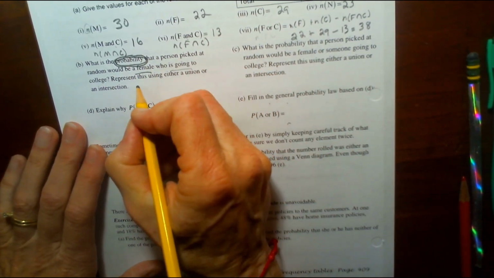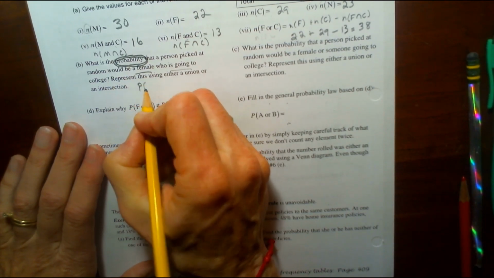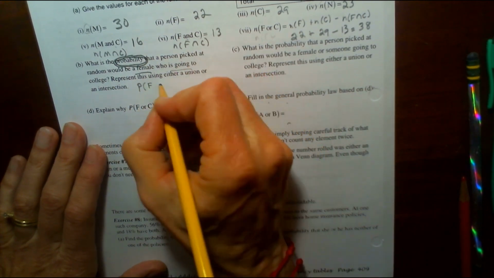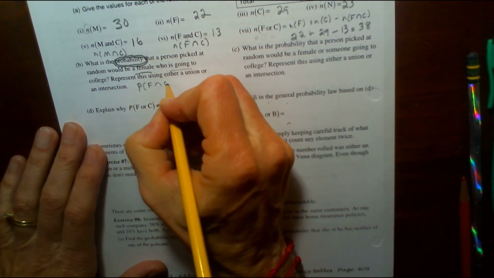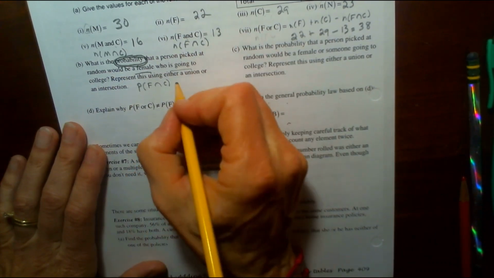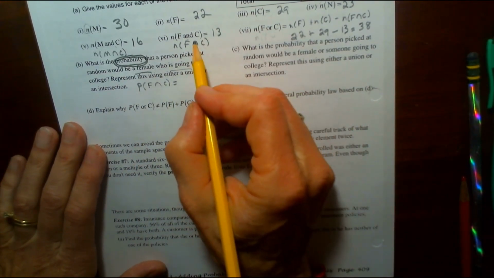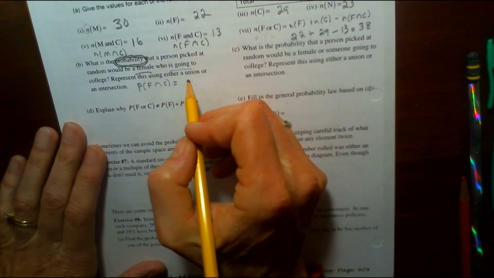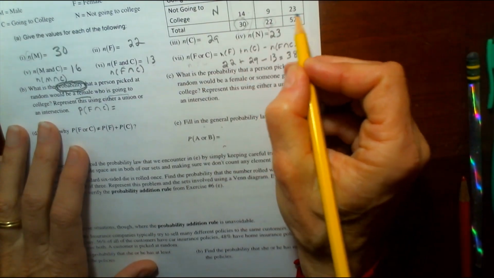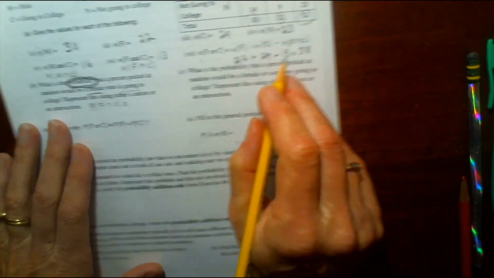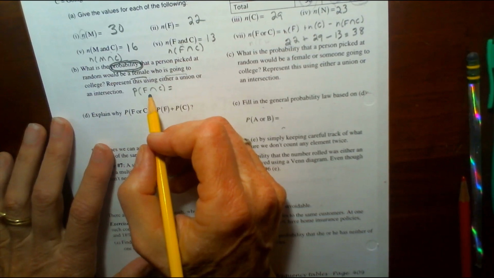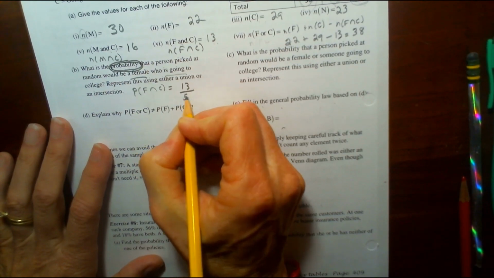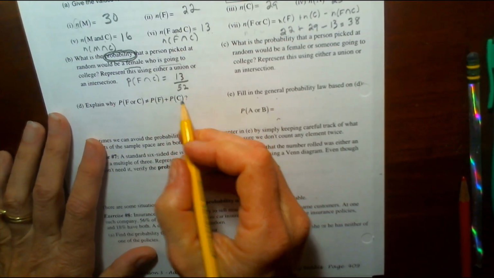So what is the probability that there is a female who is going to college, that would be the and, is going to college? Well, we already have the number of females who are going to college. That's 13. Now, what about the probability? Well, there are 52 people in this whole senior class here, so the probability that you select somebody at random, there are 13 of those females going to college out of a total of 52 people in that senior class.